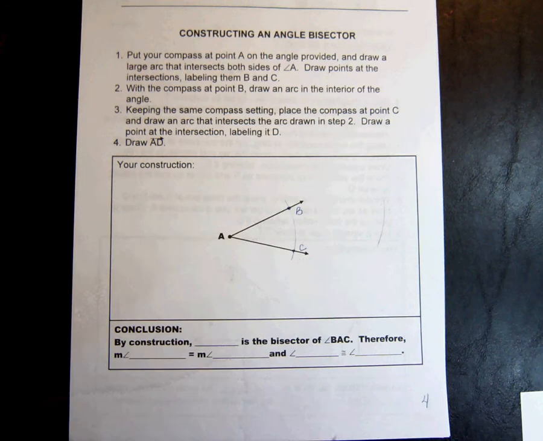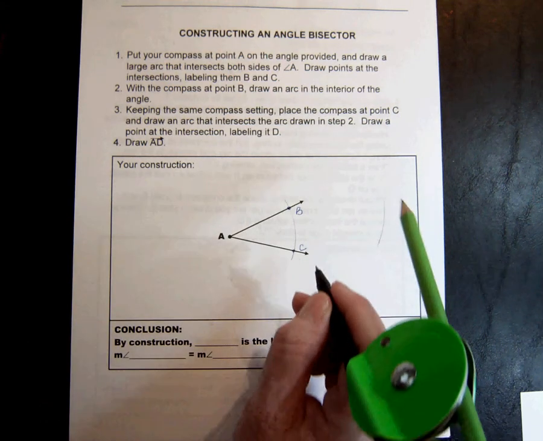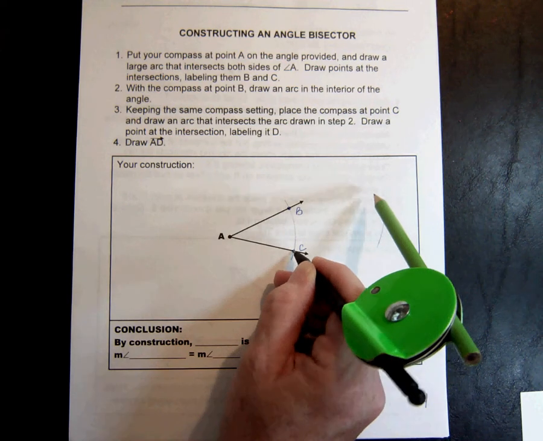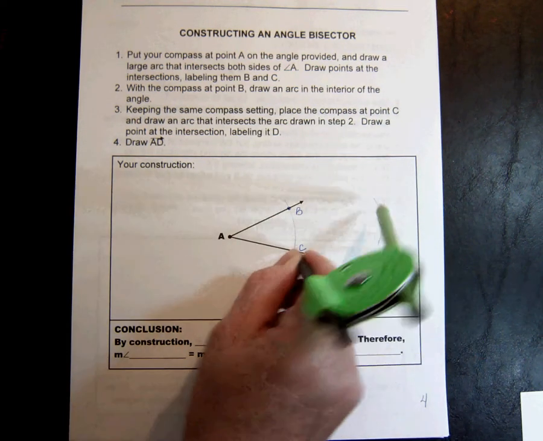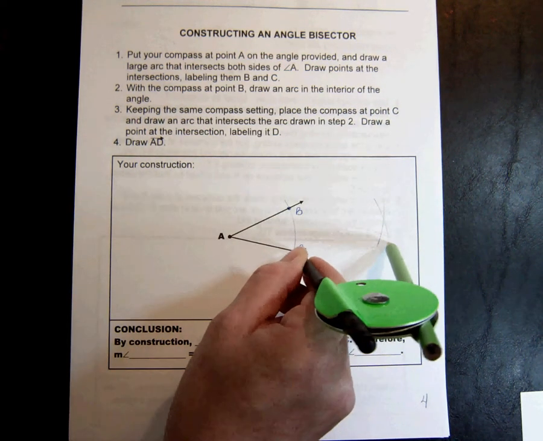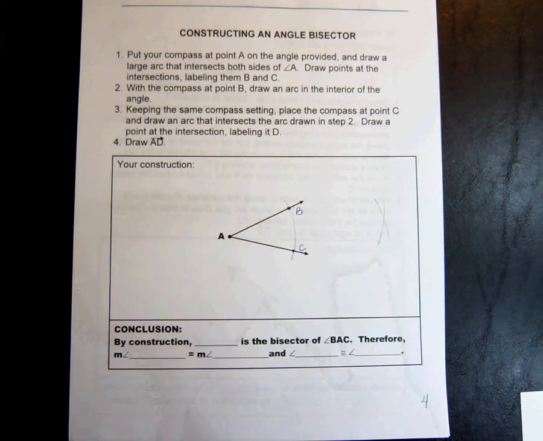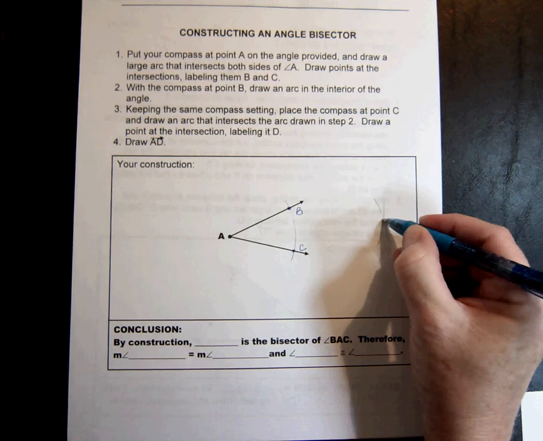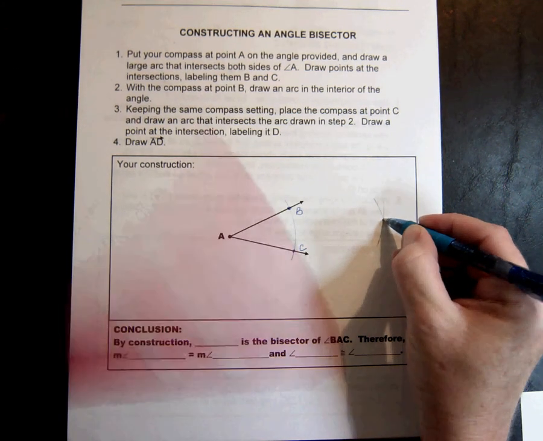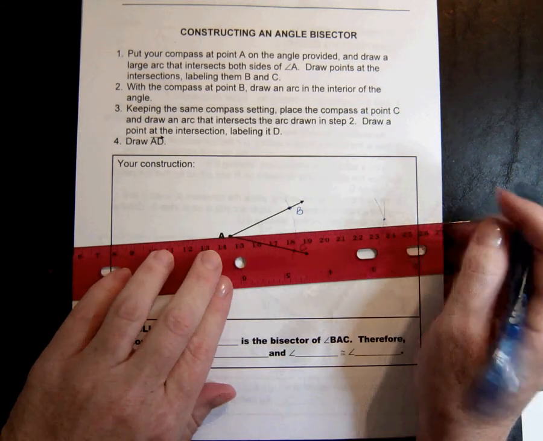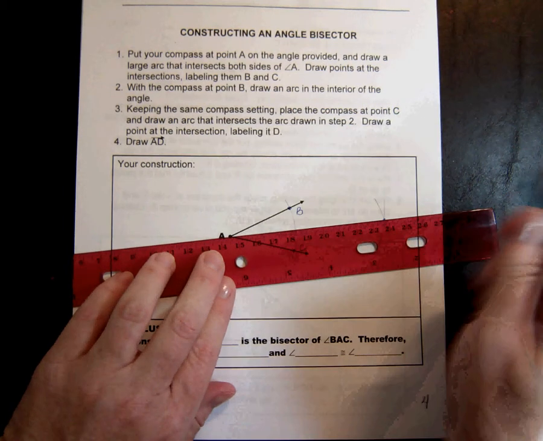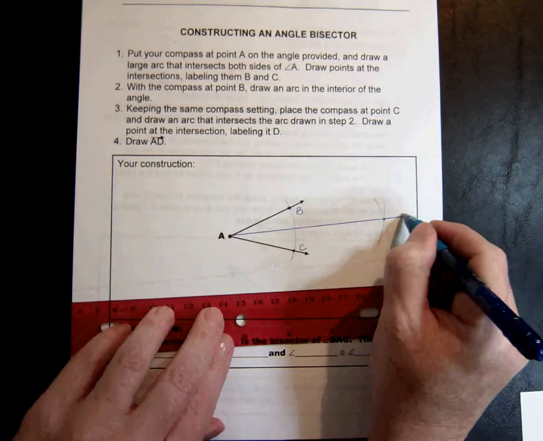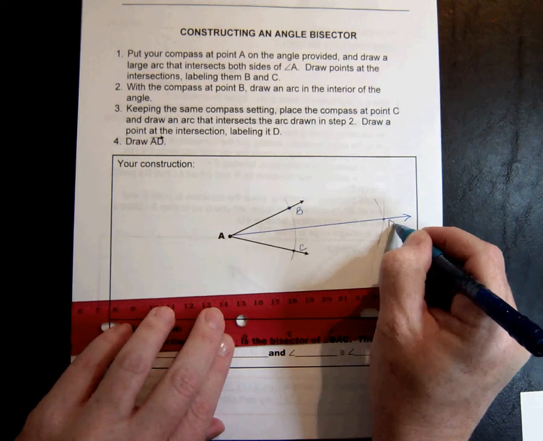And then, keeping the same setting, place the compass at point C and draw an arc that intersects the one you've done in step 2. And then you're going to draw where these two cross. You might want to mark it first and draw from A to that point of intersection a ray. Label this point D.